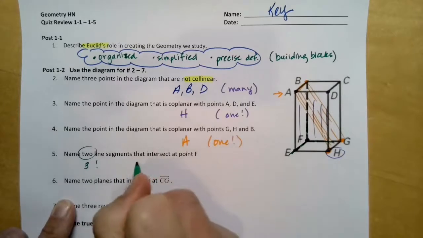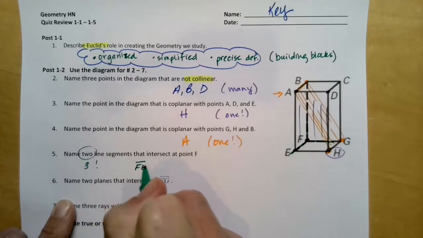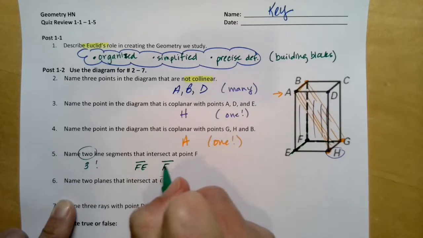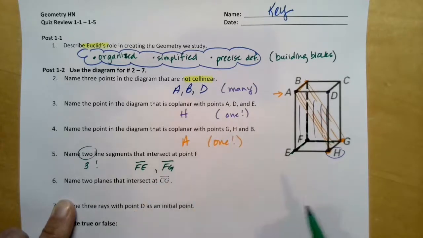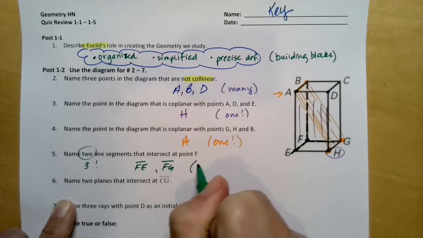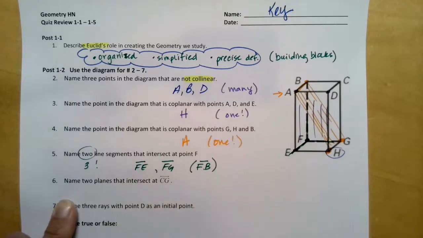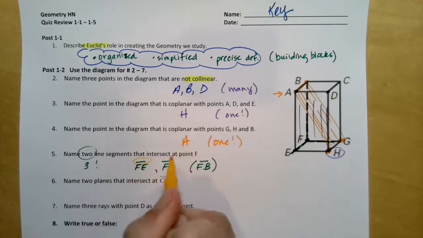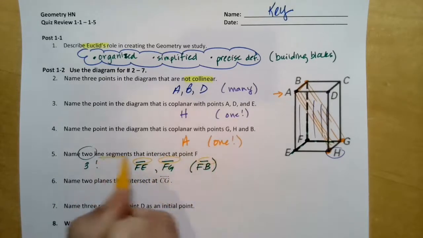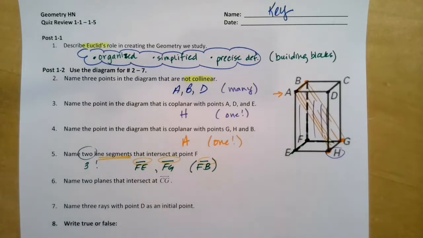They only asked us for 2. So FE and FG also intersect, but you could list also FB. Don't forget, when you're talking about a line segment, you absolutely have to include this symbol because that's what means that line segment.